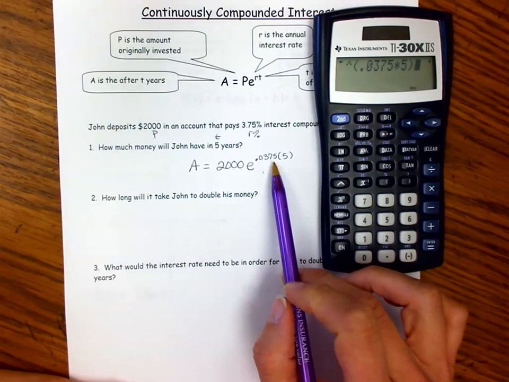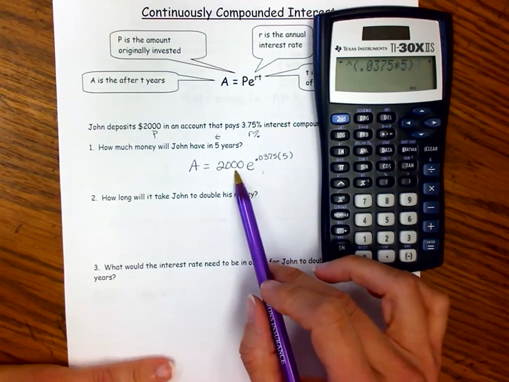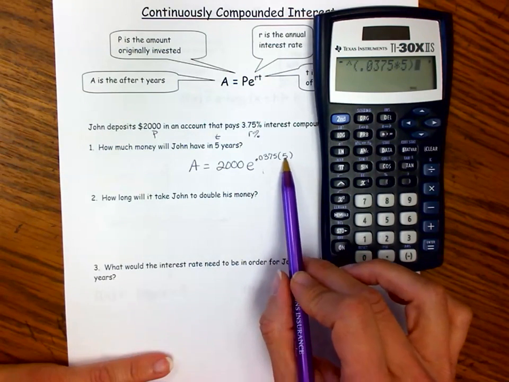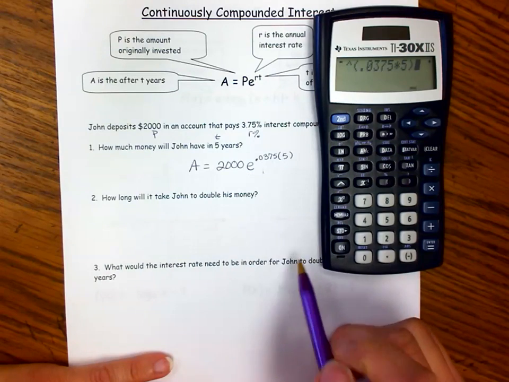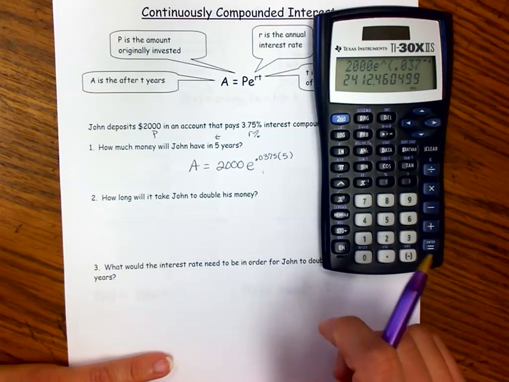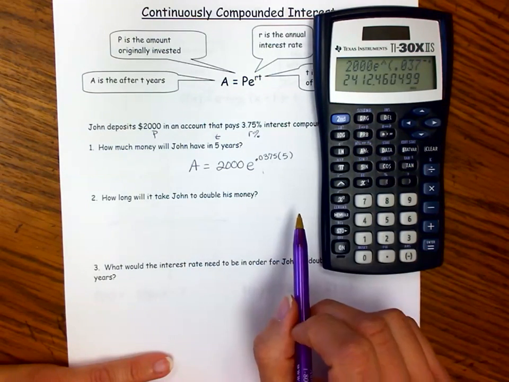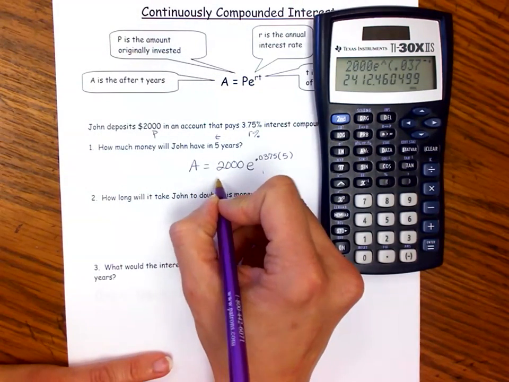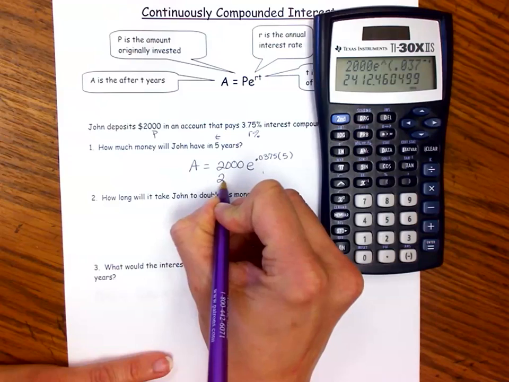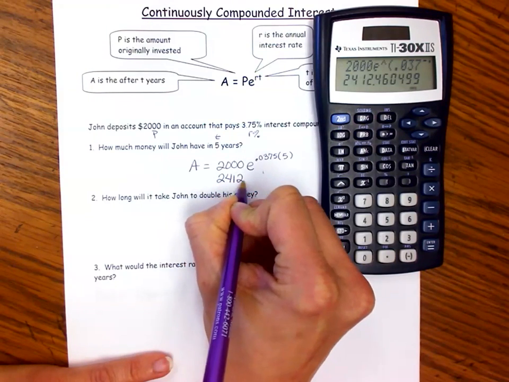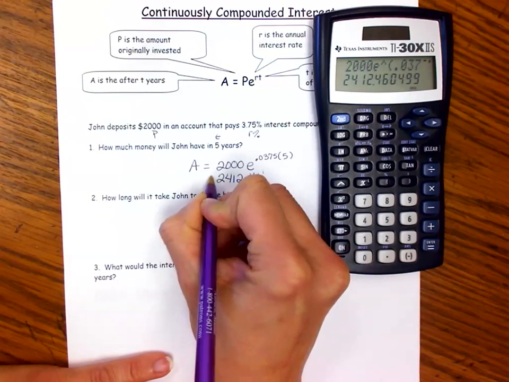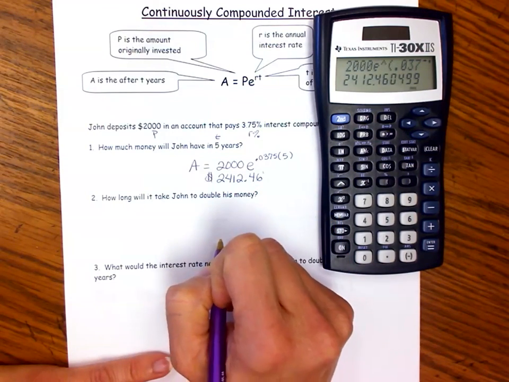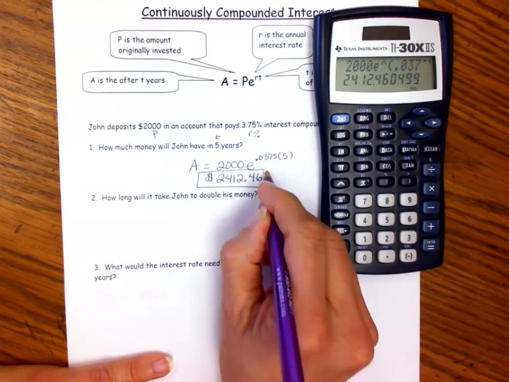And you'll know, if you think about it, you'll get something outrageous, because at 3.75%, we don't expect tons, maybe several $1,000s in 5 years. We don't expect to double. And if you multiplied the whole thing by 5, it would definitely double. So we get, well, it wasn't a couple thousand, it was a couple hundred, 2412.46, and it's money, so we round to the nearest hundredth, 46 cents. So this is the amount after 5 years.